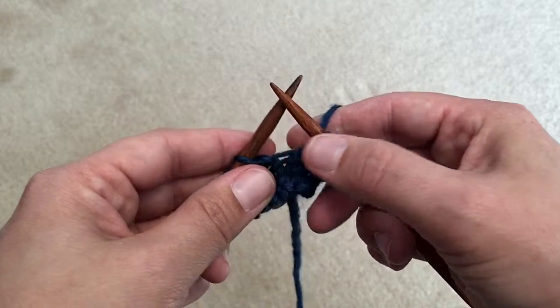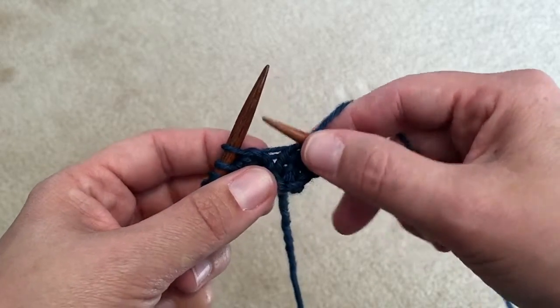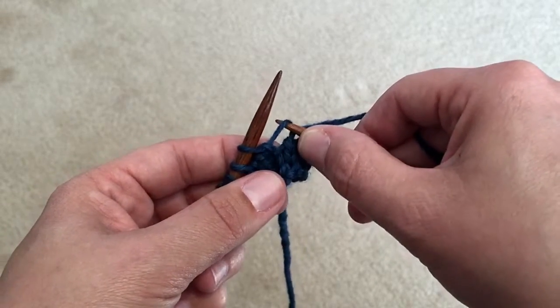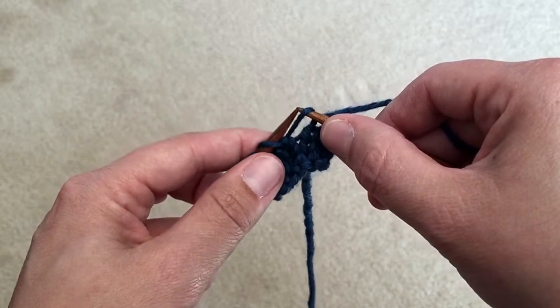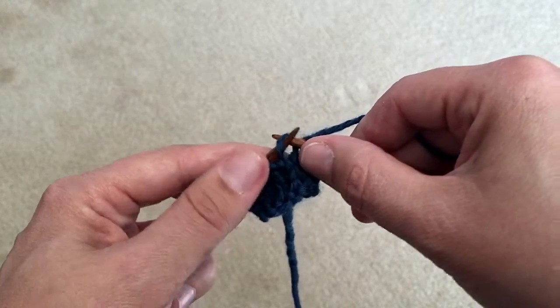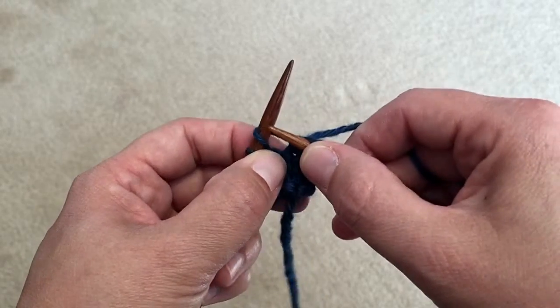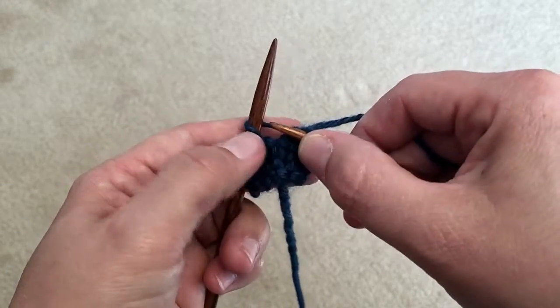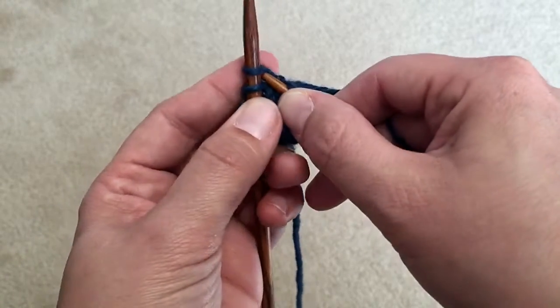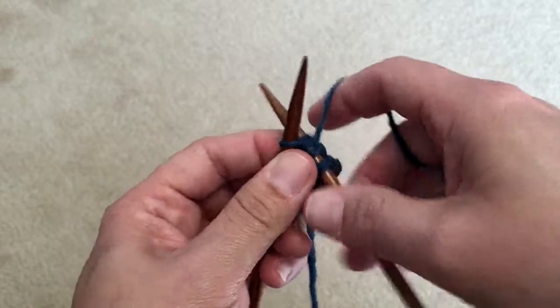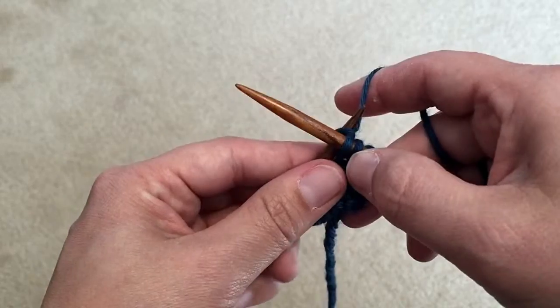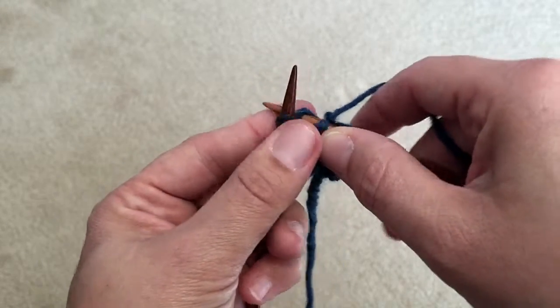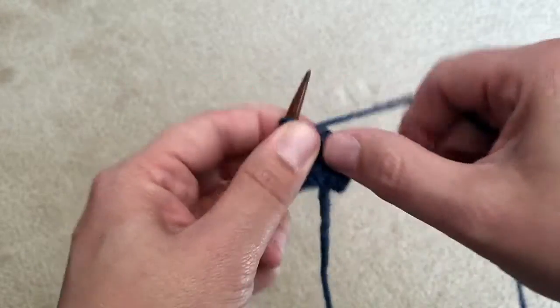You're going to use the same idea with the make one right, but this time when you identify that strand, you're going to actually take your left needle and go from the back to the front of the stitch. And this time, instead of knitting through the back loop, you're going to knit just like a regular knit stitch. So insert your needle like you would regularly knit and make that stitch. I'll show it to you one more time. Knit just a regular stitch.